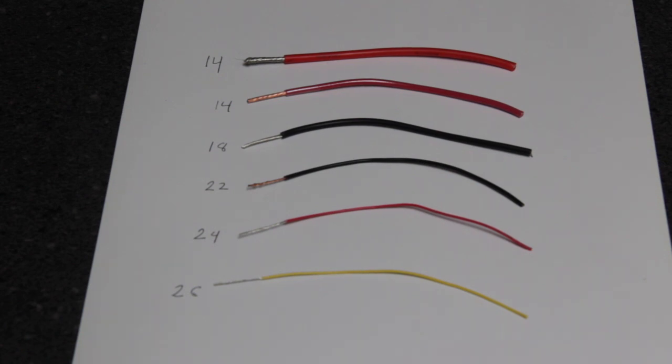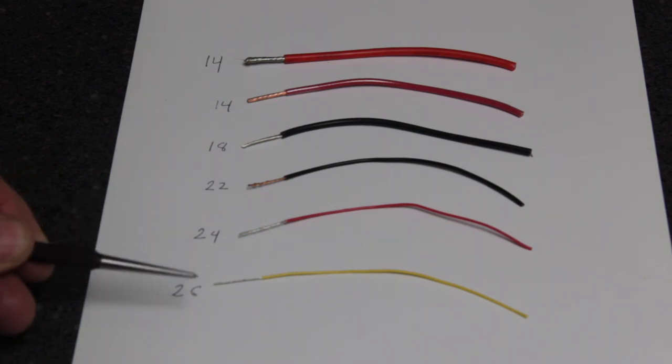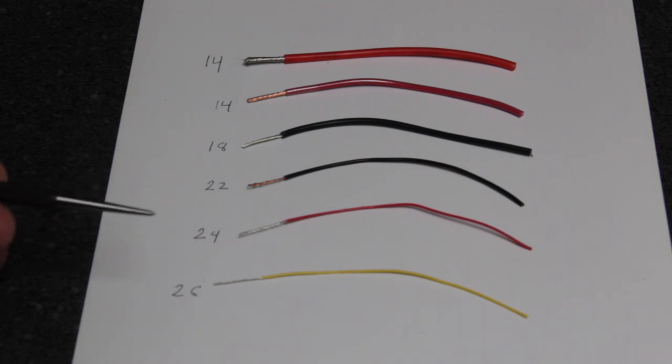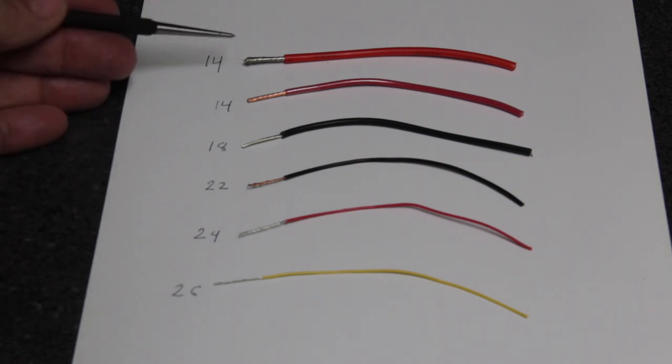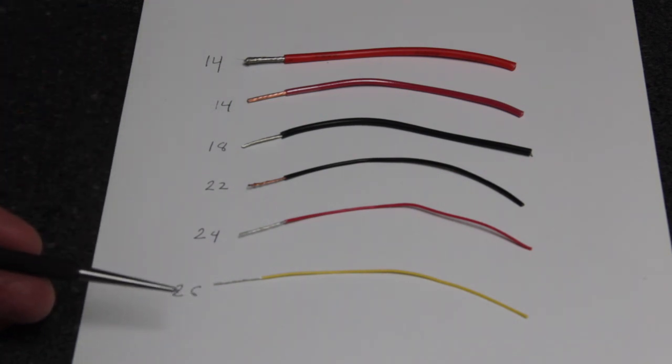There are two different types of wire in the American wire gauge system. You have stranded wire and solid wire. As you see here, these are all various sizes of stranded wire. Stranded wire and solid wire each have advantages and disadvantages. We'll talk about those advantages and disadvantages in a little bit.